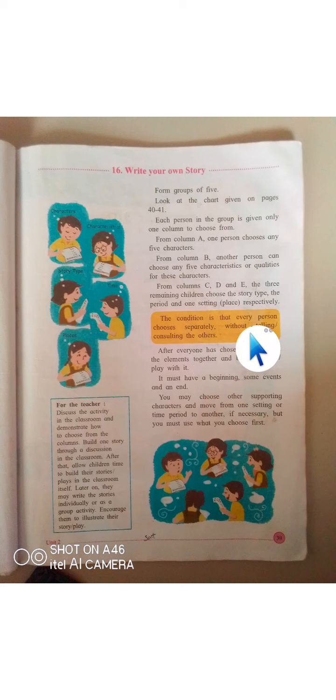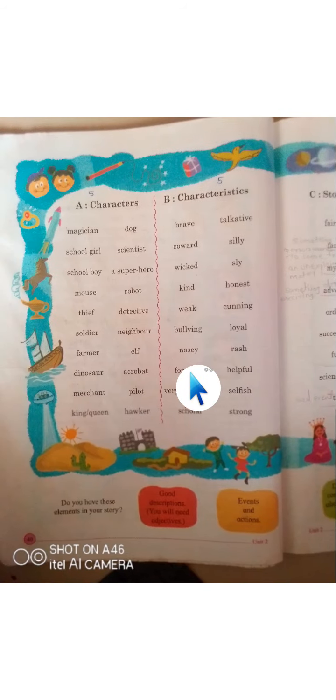The condition is that every person chooses separately without telling or consulting others. So we have to choose from these. For making a story, there is not only one character. There are multiple characters.